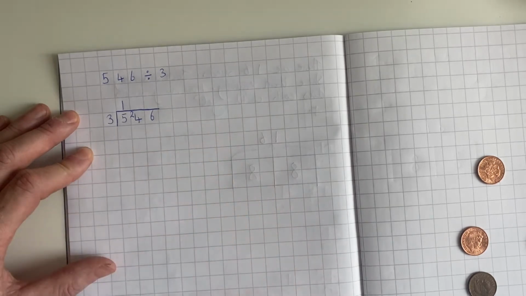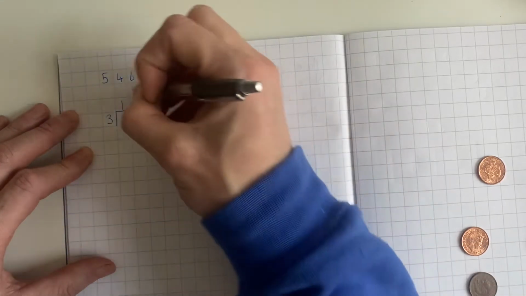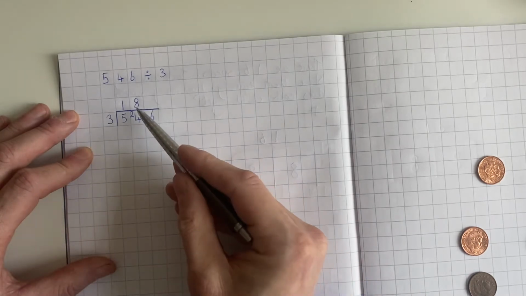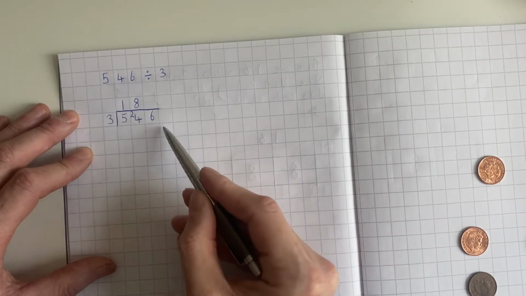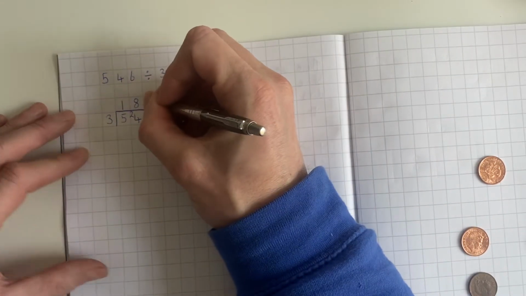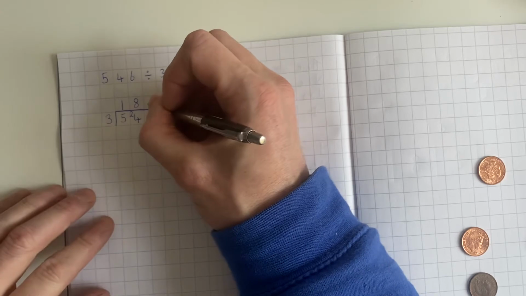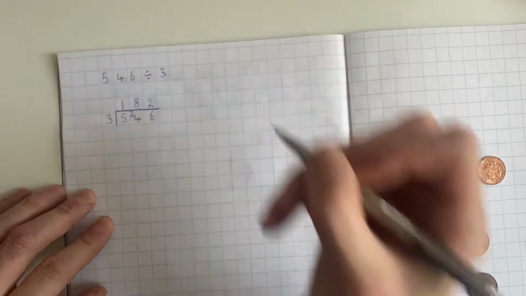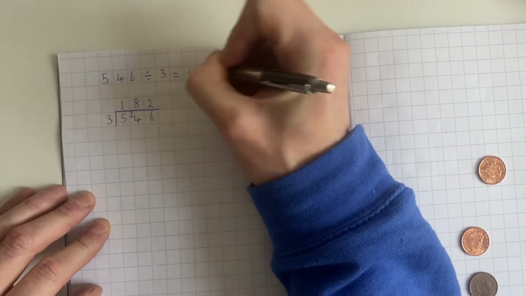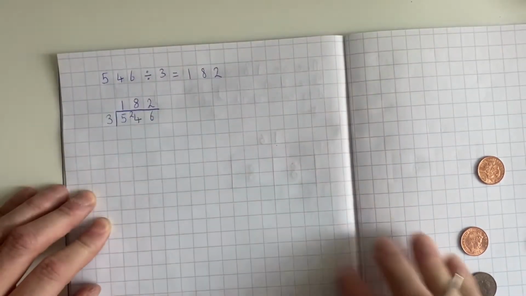24 divided by 3. Now, if we're very good at our tables, we will know that 24 is exactly divisible by 3. 24 divided by 3 equals 8. So we put the 8 above the 24. Now because we've got nothing remaining, we just leave this number here as it is. So we see how many 3s go into 6. So 3, 6, so that's 2 lots of 3. So 546 divided by 3 is 182.